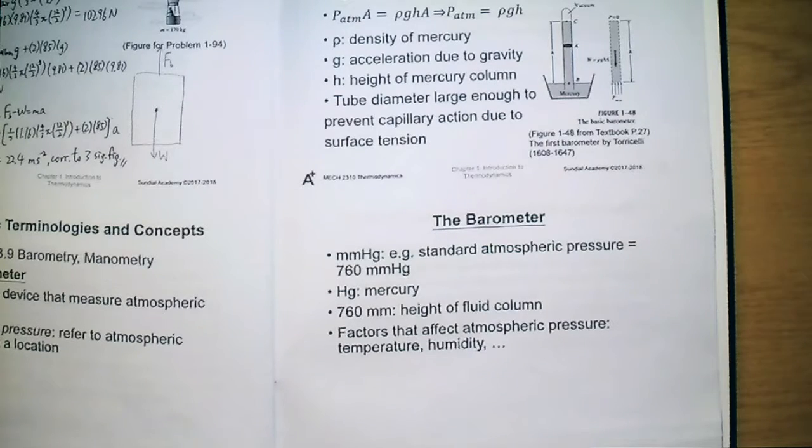Besides using Pascal, we may also use the length of the mercury column in a barometer to express the barometric pressure. For example, the standard atmospheric pressure, that is 101325 Pascal, is equal to 760 mmHg at 0 degrees C. Here, Hg stands for mercury, while the 760 mm is the height of the fluid column.